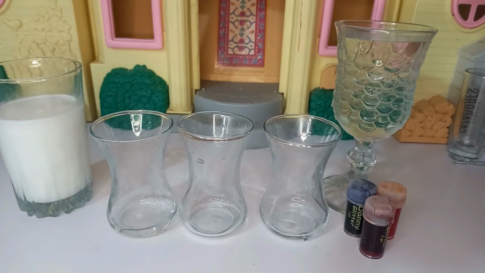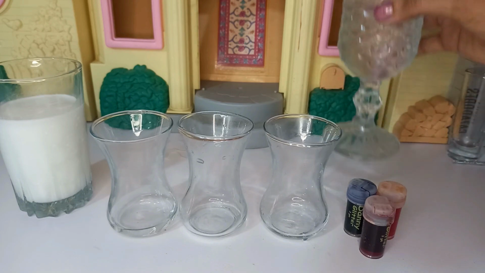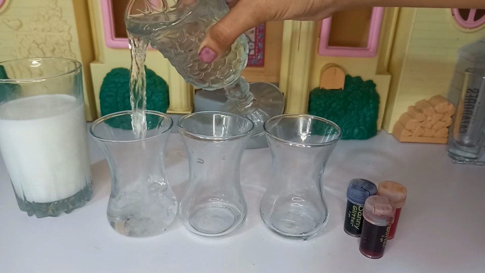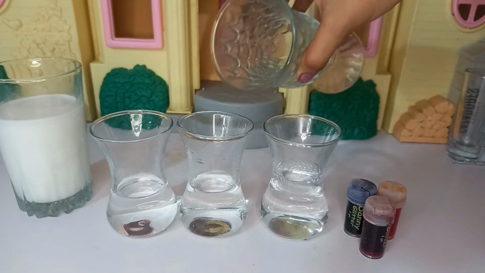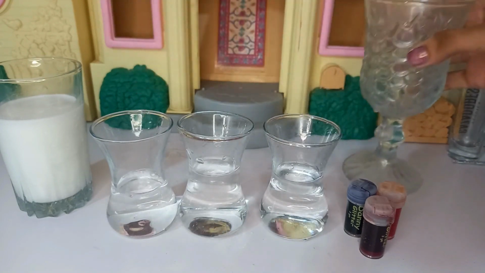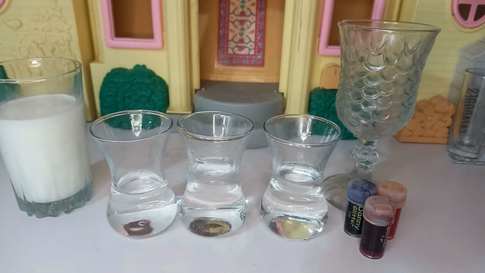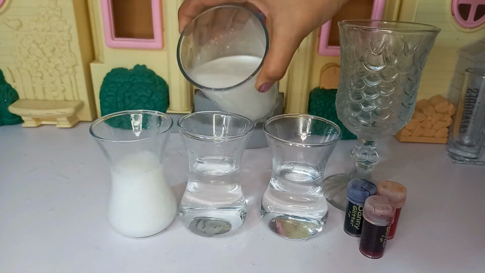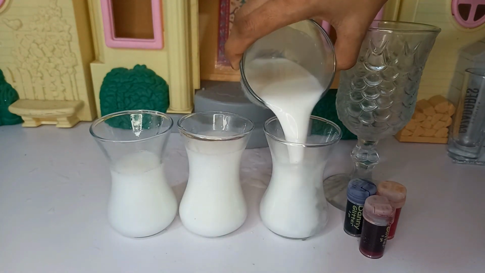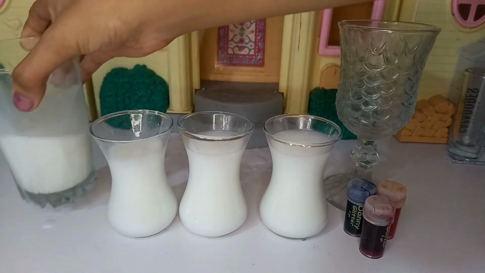Kids, I have 3 glass containers. 1, 2, 3. First we are going to fill each of these containers with water. Now we are going to add milk to each of these containers. Adding milk helps our colors be nice and bright.